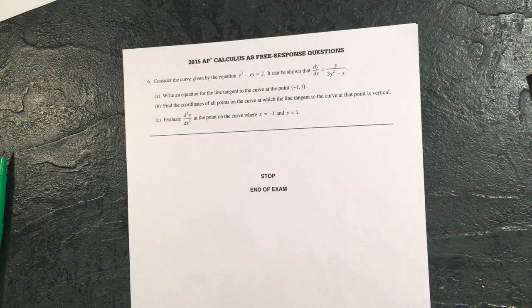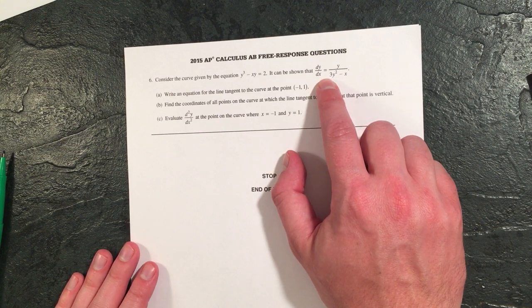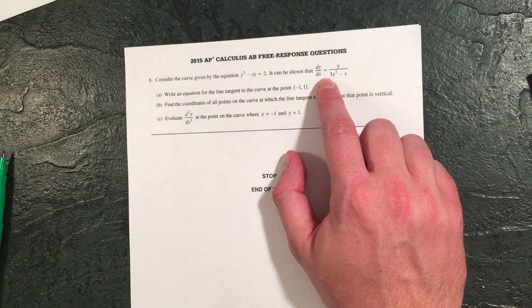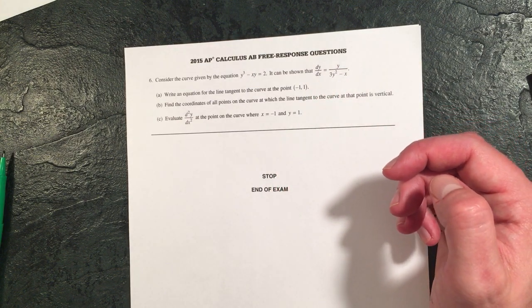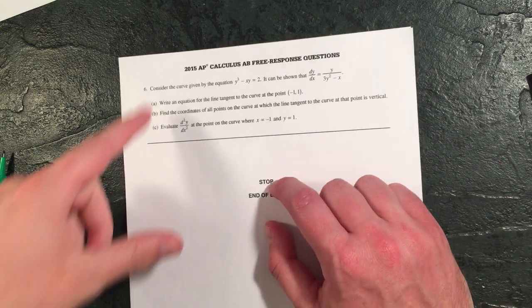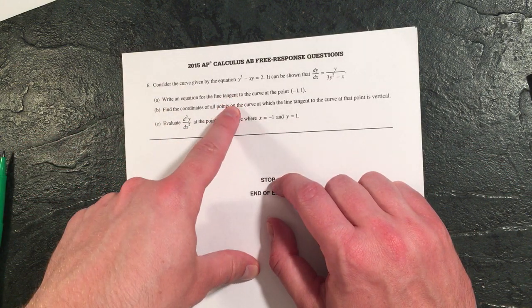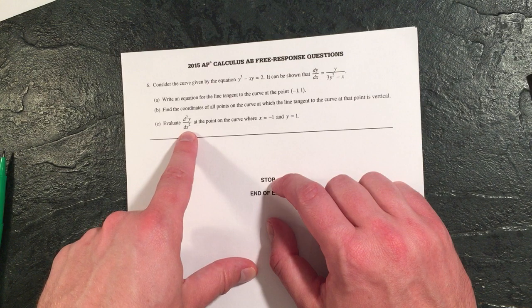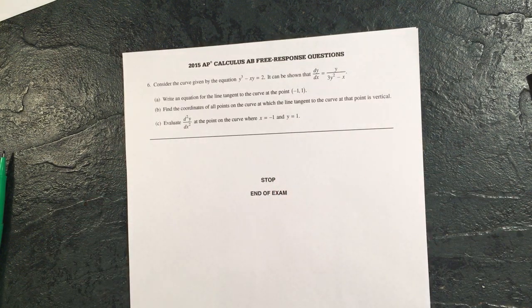On to the last one. Looking at this, initially, your eyes may be drawn right to this derivative that's given here. And you might say, ooh, I know what kind of question this is. This is one of those differential equation ones. But it's not quite the same if you look through it. They do want a tangent line. But this question is different. And then they ask for that. So it's a little bit off from what we normally have.